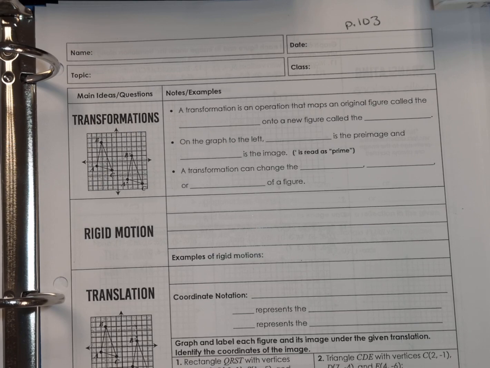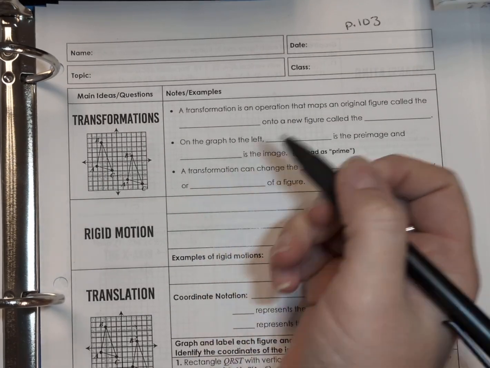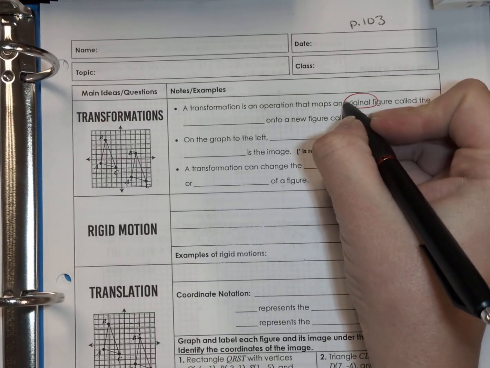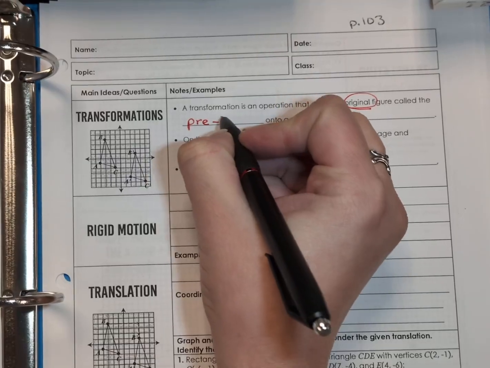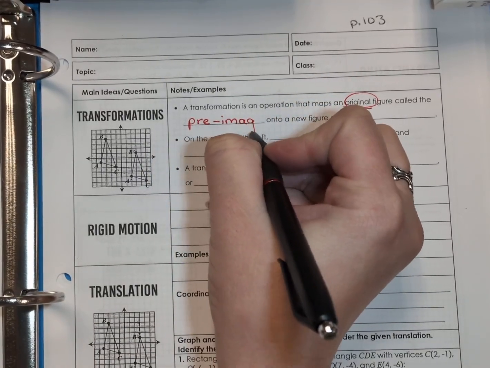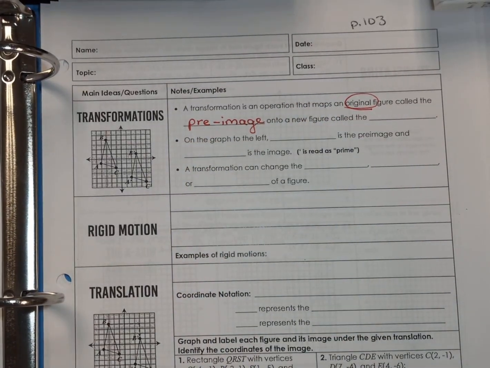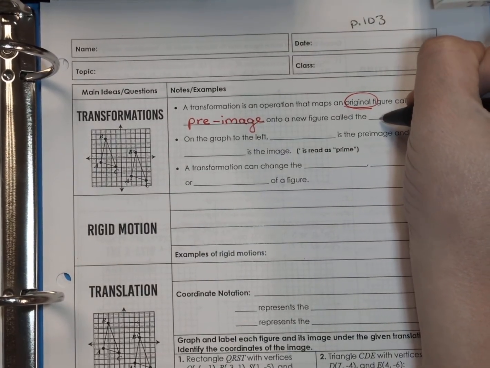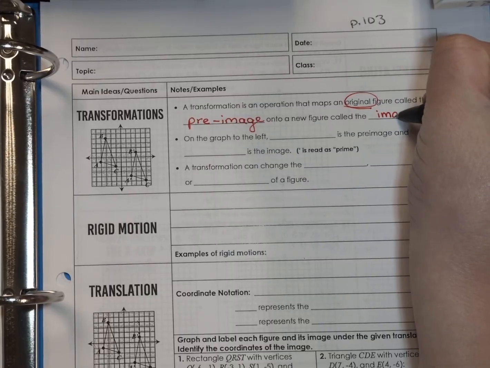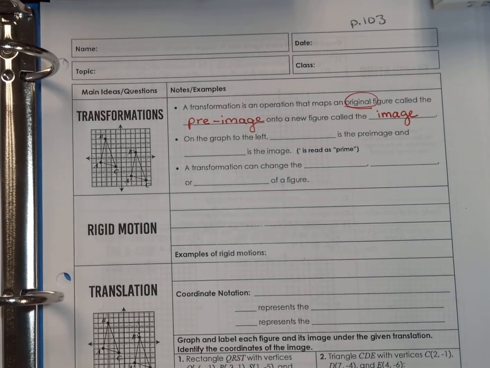Okay? So, the first thing we're going to talk about are all the different names of things. So, your original figure is called your pre-image. Again, that is the original figure. After you move it, or change the size, because you'll do that too, that is called an image. So again, the pre-image is before you touch it. Image is after you moved it. Okay, questions about that? Make sense so far?